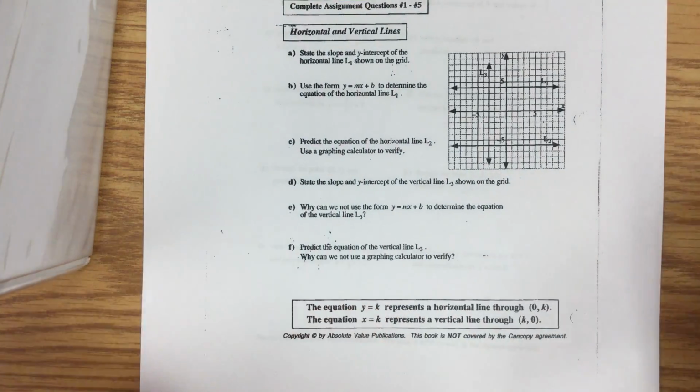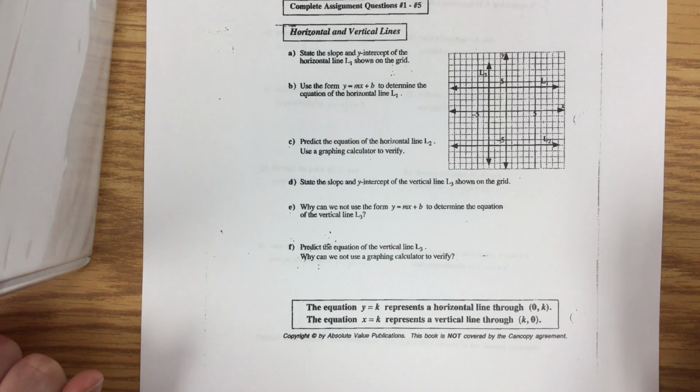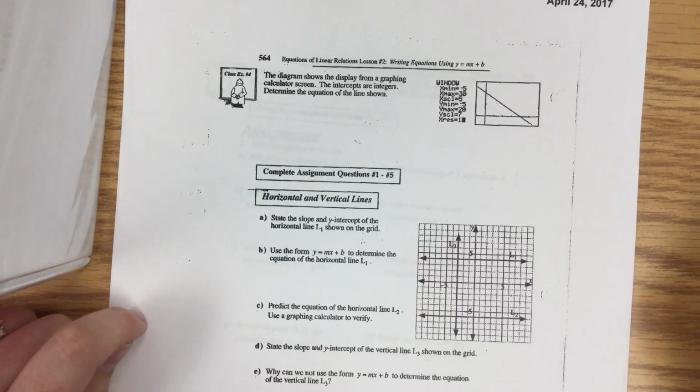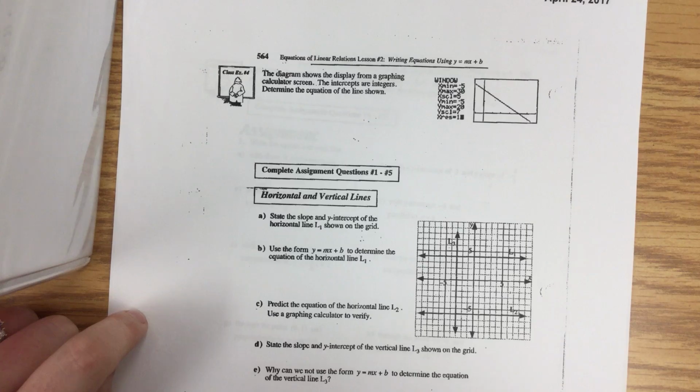Okay, let's flip the page here. Class example number 4. We see a display from a graphing calculator. The intercepts are integers. Determine the equation of the line shown.